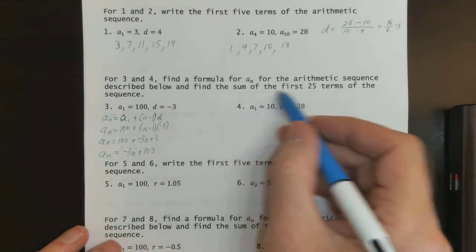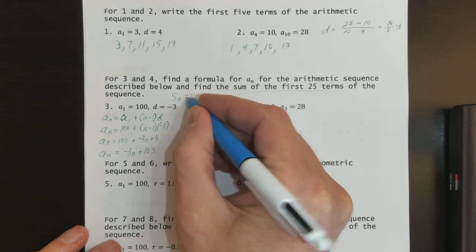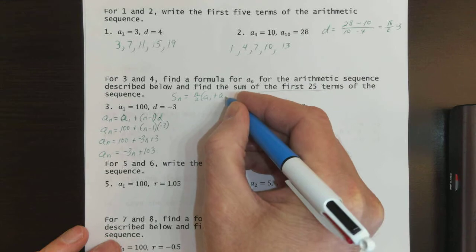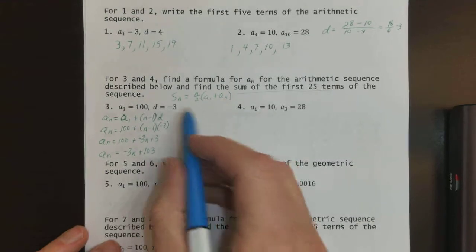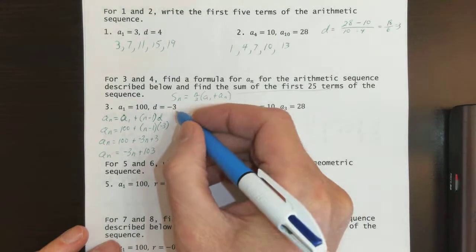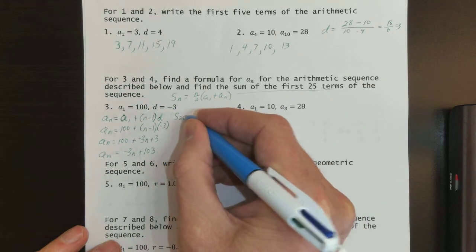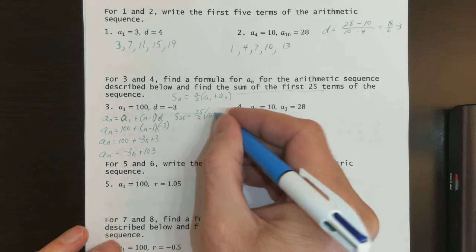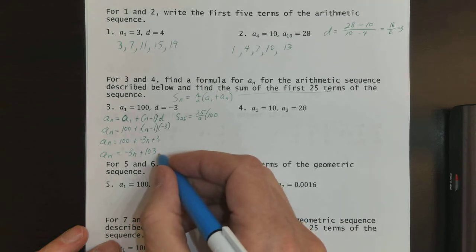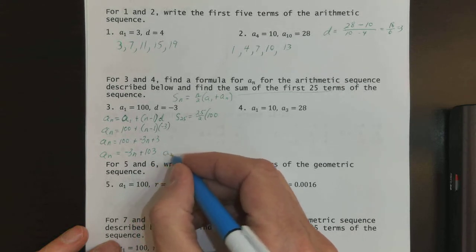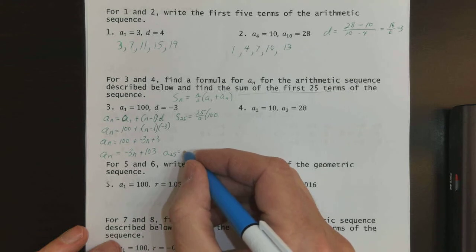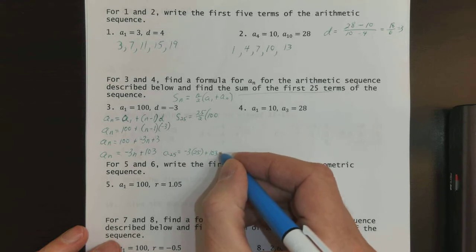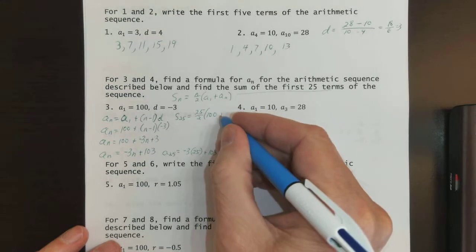Now, they also said find the sum of the first 25 terms. Now, S sub n is equal to n over 2 times A sub 1 plus A sub n. That's the one Gauss used when he was a boy. And so S sub 25 is 25 over 2 times the first term, which is 100. Let me come down here and find A25. And that is negative 3 times 25 plus 103, which is 28. So I have 28 there.